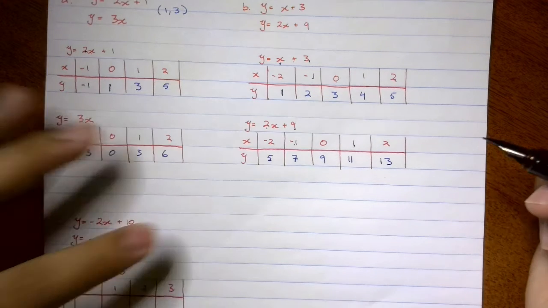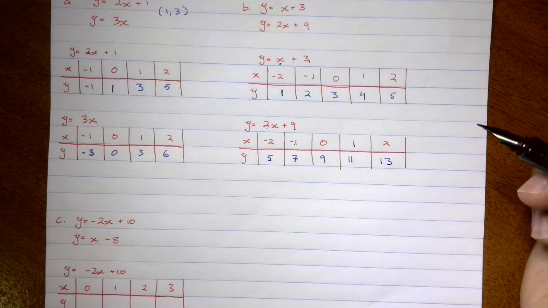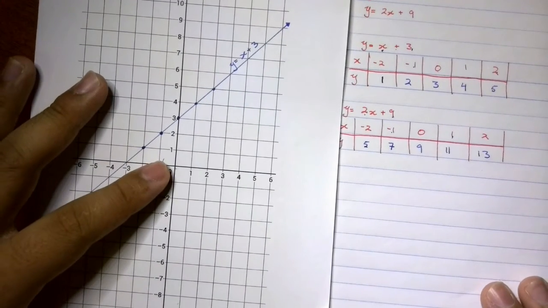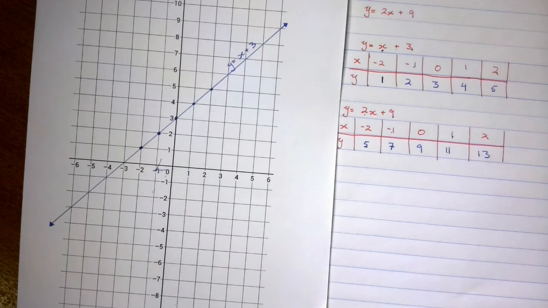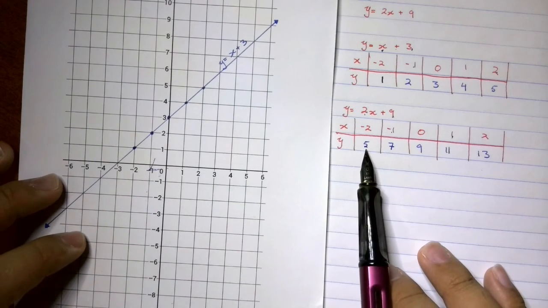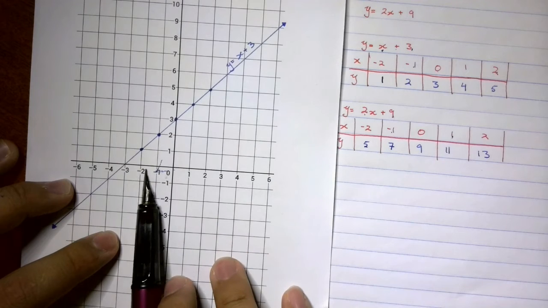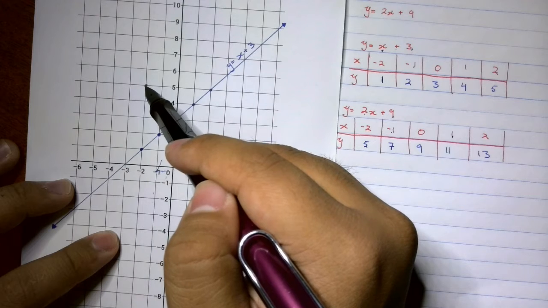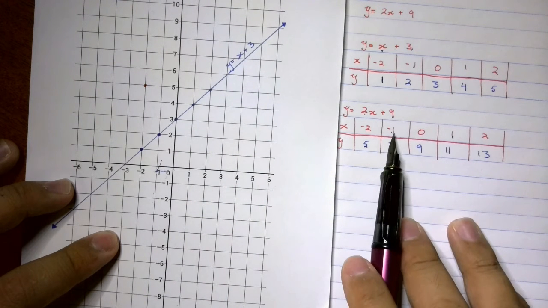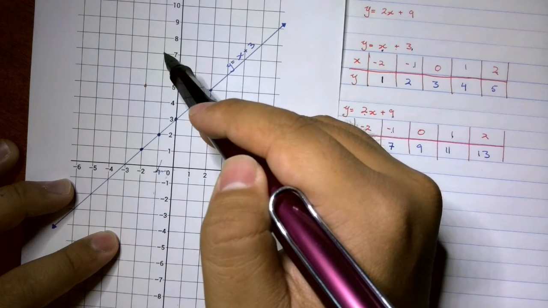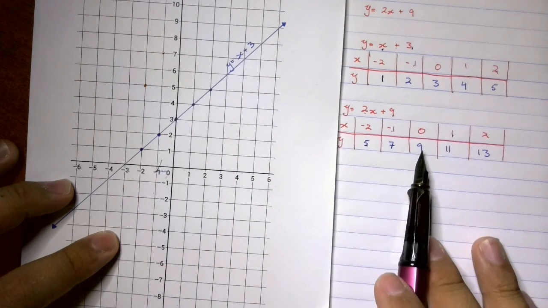Okay, let's graph these points now, and just so that we can see this a little bit better, let's do this in red. So -2, 5. -1, 7. 0, 9.